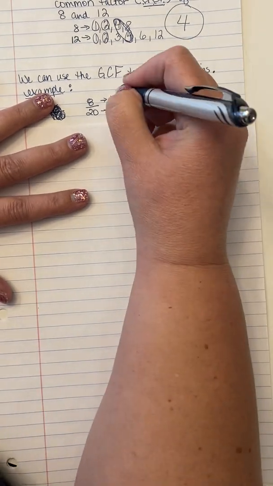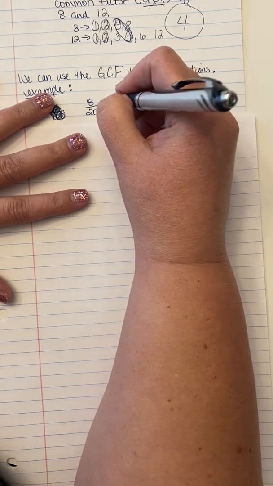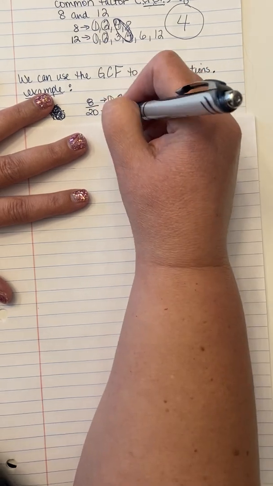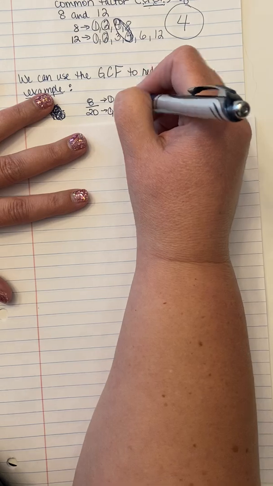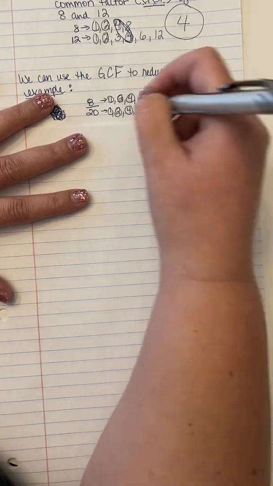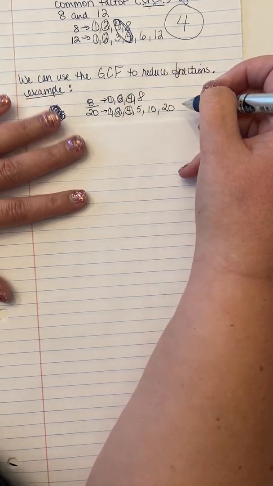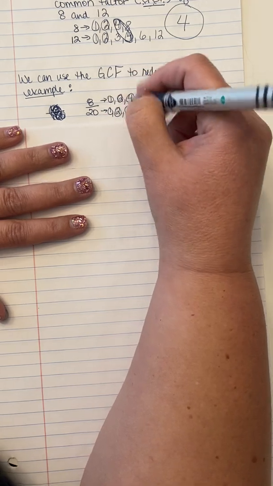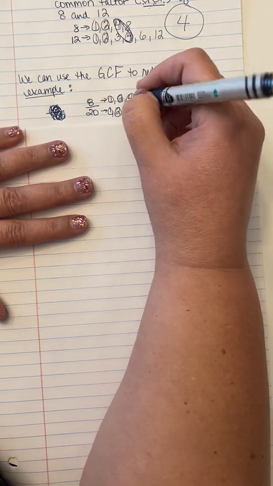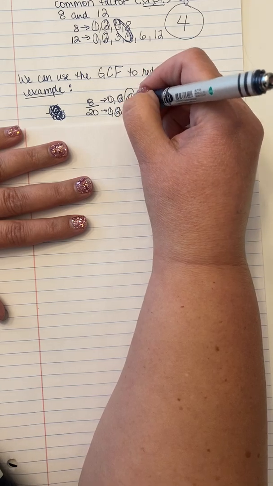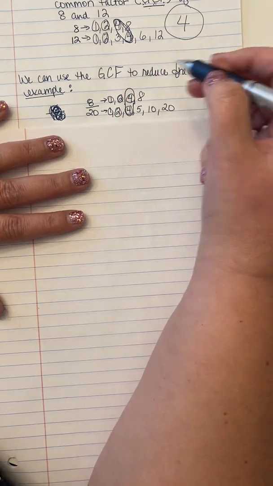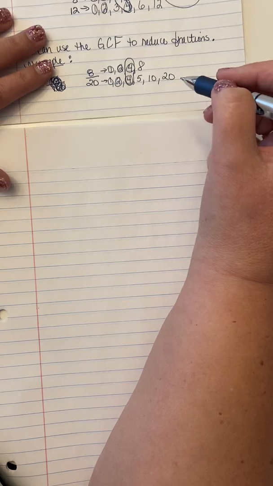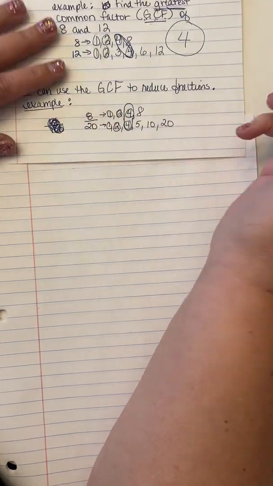Now I'm going to look for my common factors. 1's common, 2's common, 4's common, and that's it. So what is the largest number that is in both lists of factors? It is 4.